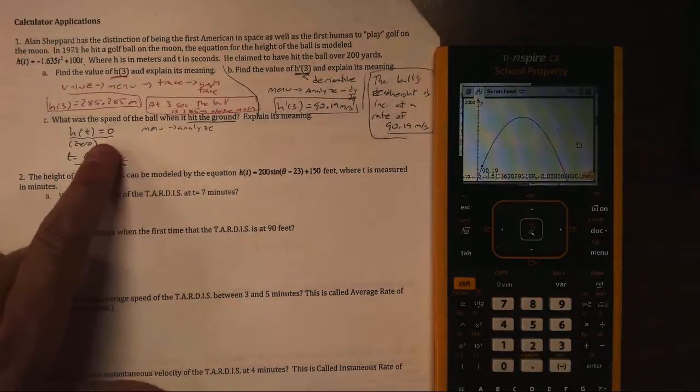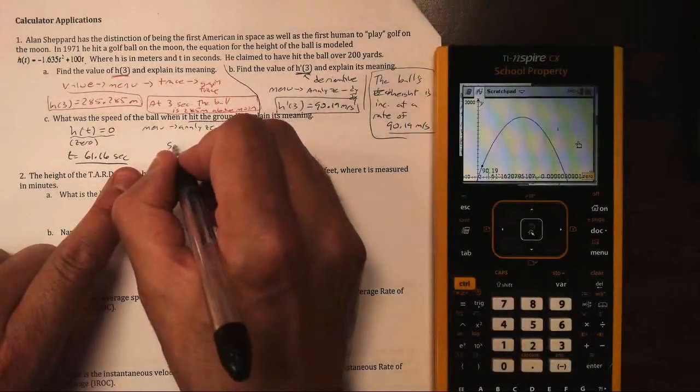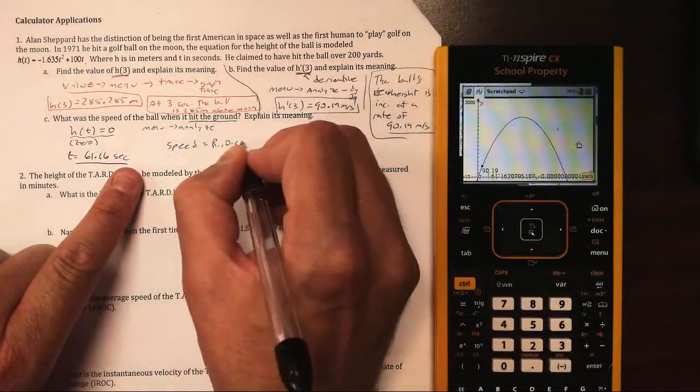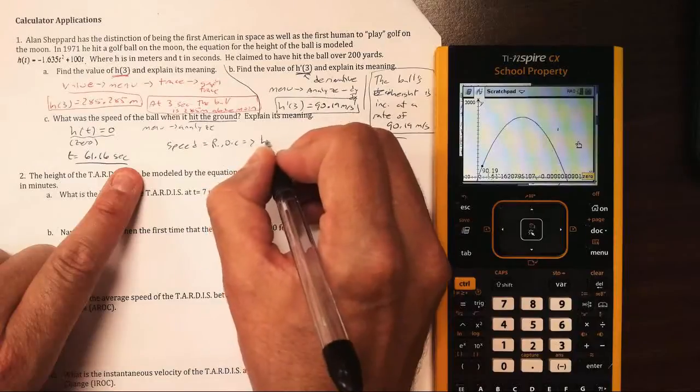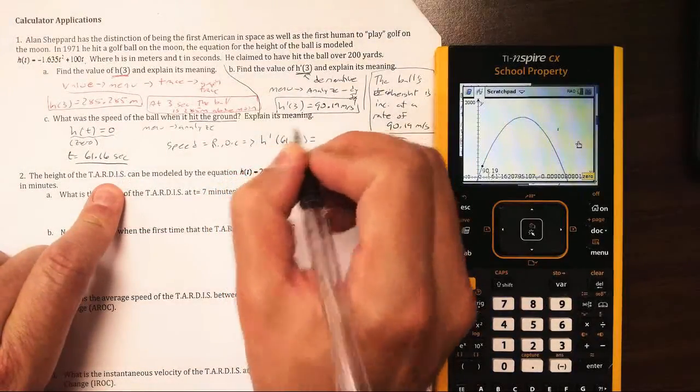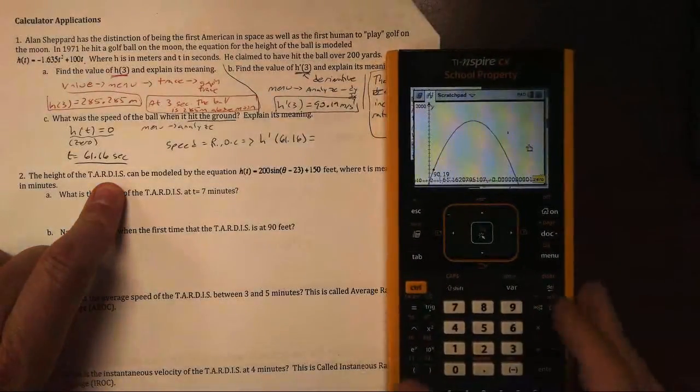But we're not done. We want the speed. So speed is a rate of change, which for us means derivative. So we want to find the derivative of the height at 61.16. And we've already done that before, so we know how to do that.